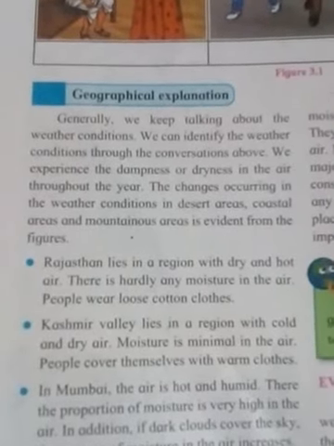In the first, Rajasthan lies in a region with dry and hot air. That means Rajasthan is a desert area, a region with dry and hot air. That means which type of weather is there? Hot and dry air. There is hardly any moisture in this air. People wear loose cotton clothes.